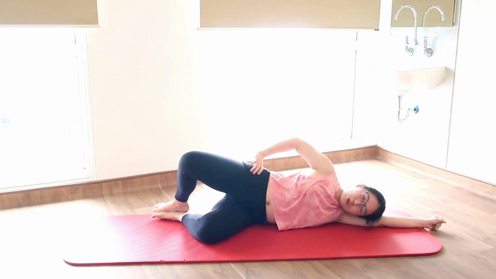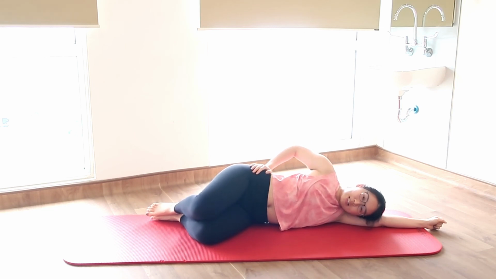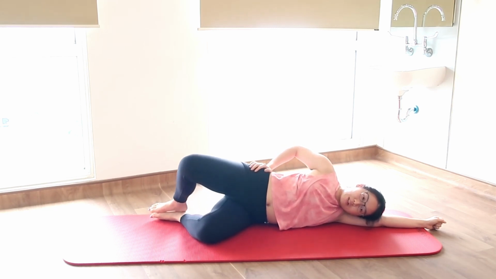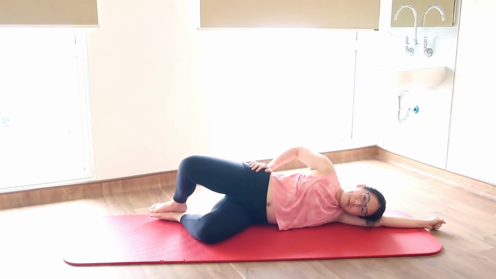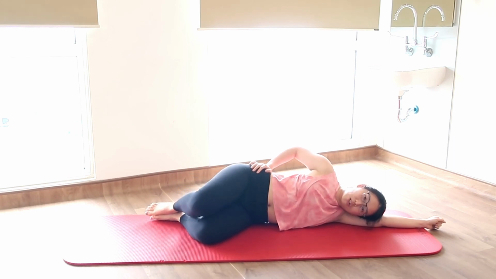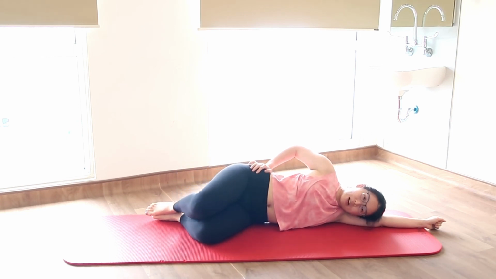Again, make sure that you don't roll backward as your knee is lifted up. Keep that nice and still here. Just the movement of the knee coming up and down. Nice work. Let's do a few more here. Lifting up and come back down. Exhale as you lift up. Inhale as you come back down.